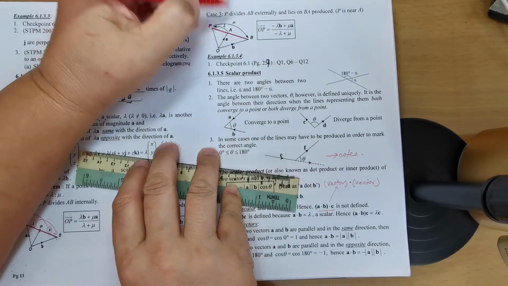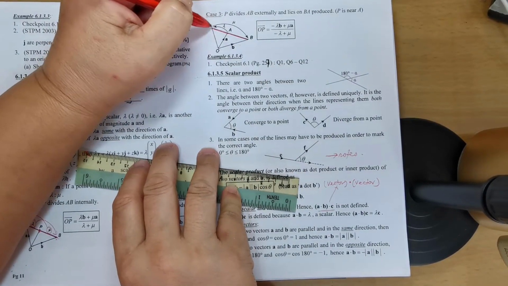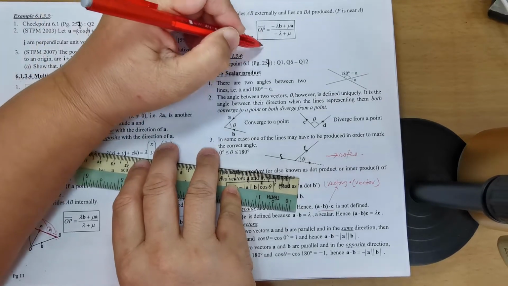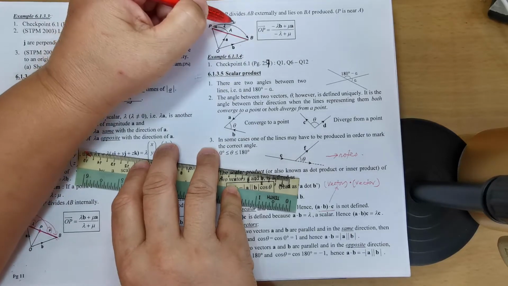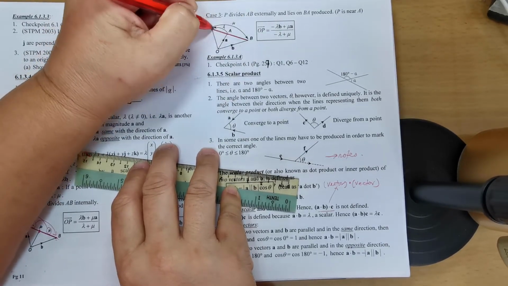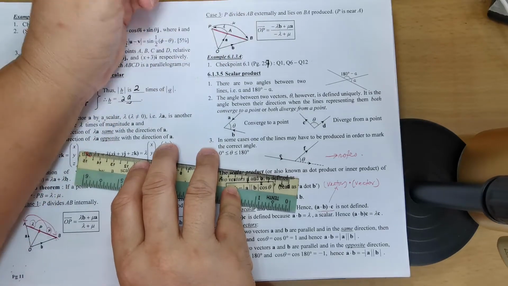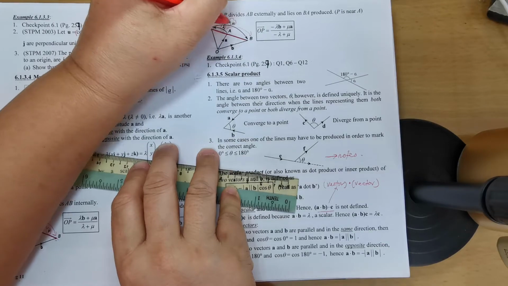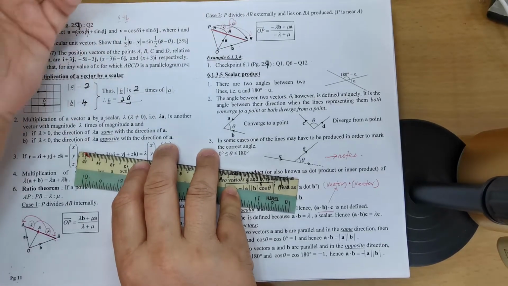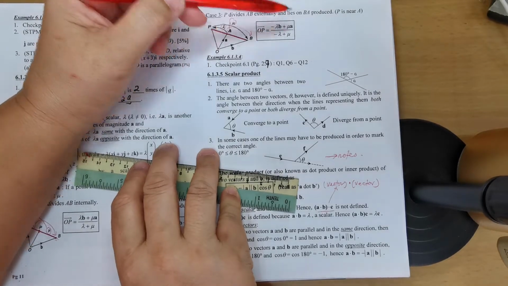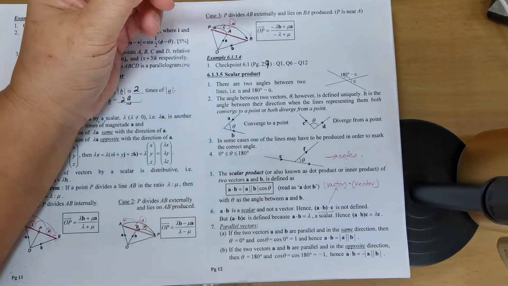So still the same. AP is lambda, PB is mu. Just now we said this direction to the right is positive. So mu is positive now, and lambda is negative because of the opposite direction. Still the same: lambda multiplied with vector B, mu multiplied with vector A. It's still cross like this. Lambda is always multiplied with B, mu is always multiplied with A, no matter external or internal.